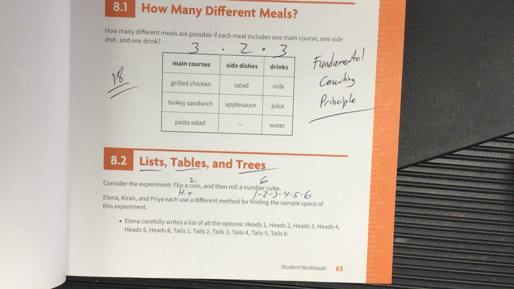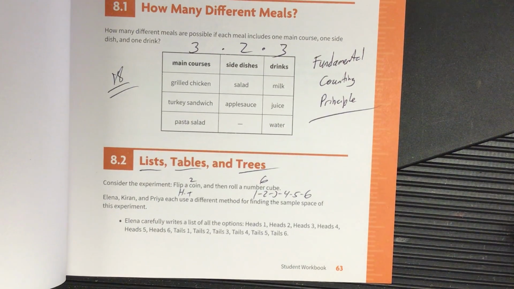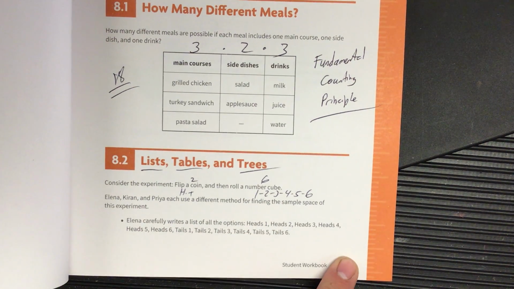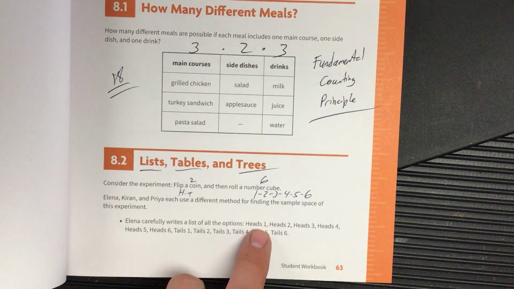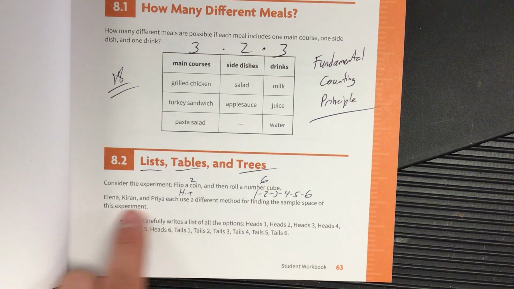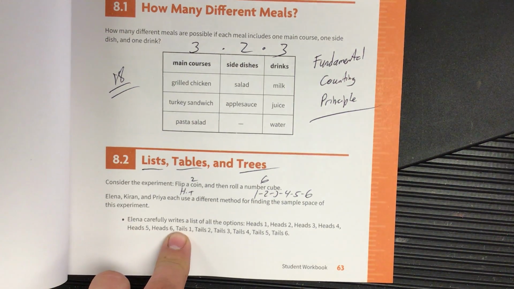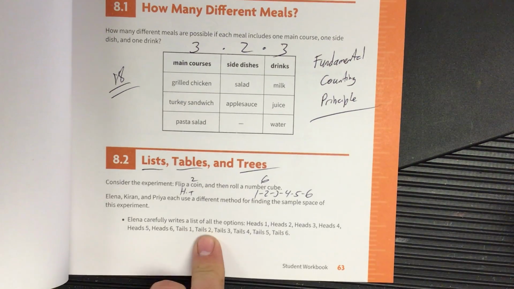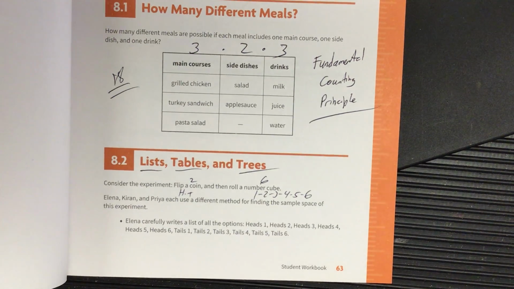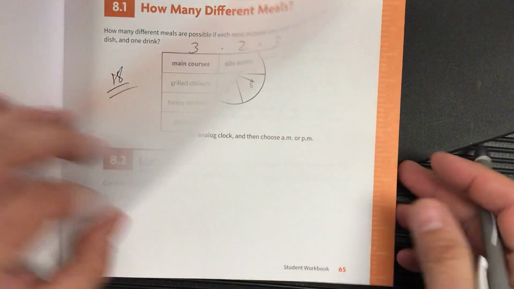Okay, so Kieran, Elena, and Priya are using a different method. Elena just writes them all out. She makes a list. Heads 1, heads 2, heads 3, heads 4, heads 5, heads 6. So I can get a heads and then roll any number. Then she does the same thing for tails. How many outcomes does she have there? 12, which is what we said she should have, right? Next page.